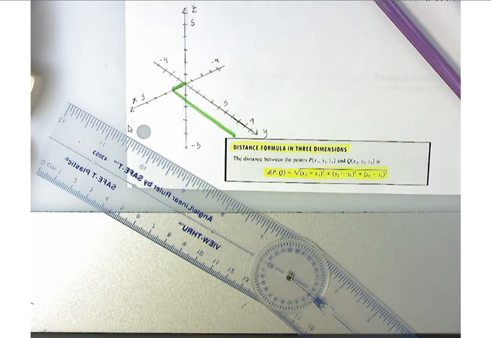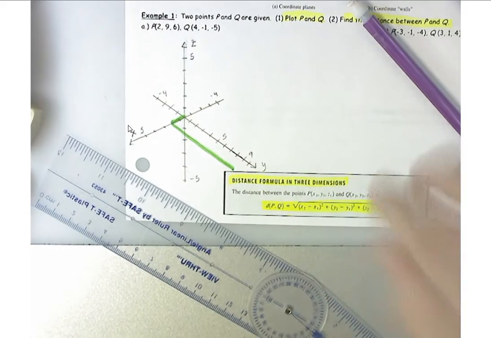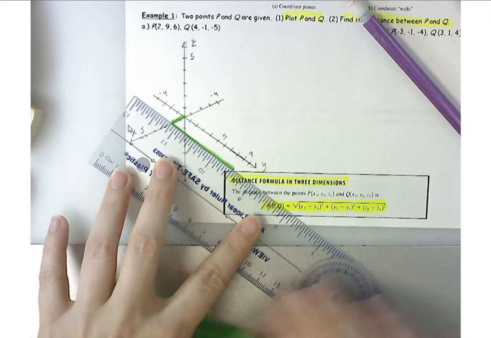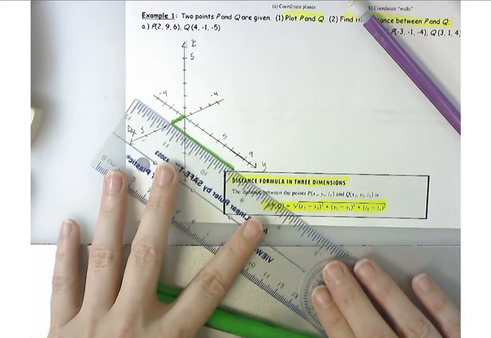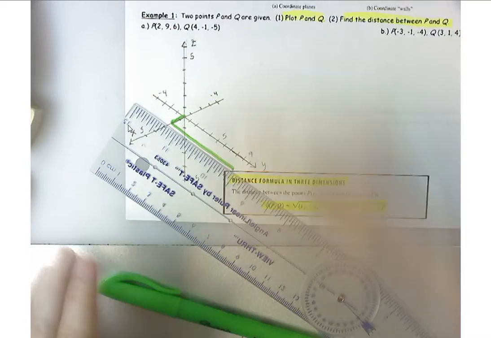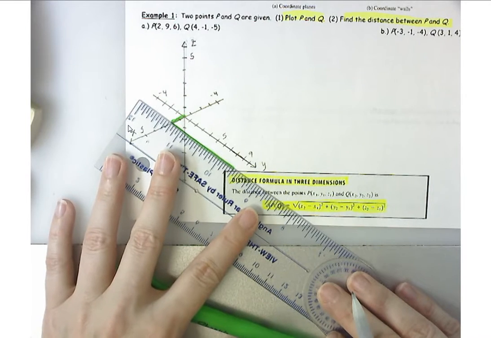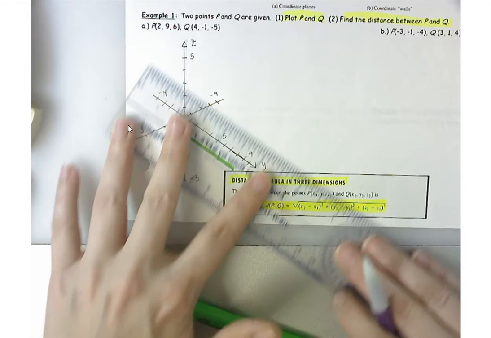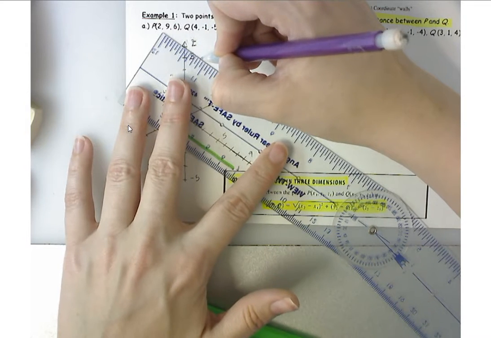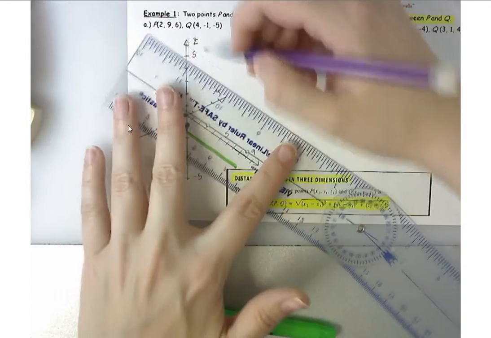Right, now it's your Z that's a little bit different. So again, because this is in 3 dimensions, your line is going to be parallel to this one. So if I move this up, I'm trying to go to 6, which is right here. Okay, so make sure you watch me. I'm going to move this line up just to the 6, and then I'm just going to put a little dash line here, and then I'm going to meet these two.